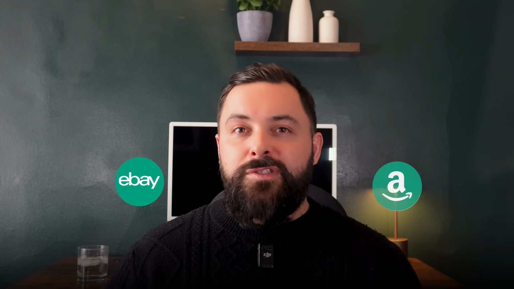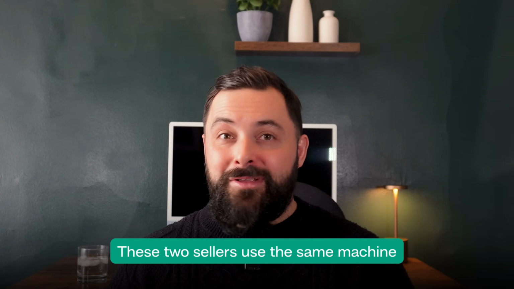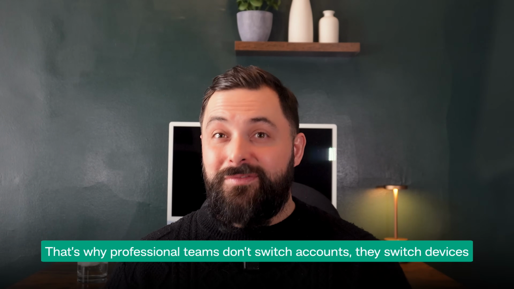eBay, Amazon, and most of the modern social media and marketplaces are all able to see way more about you and your device than you think due to device fingerprinting. So even if you have 2 accounts using different IPs, eBay can still say these 2 sellers use the same machine. And when one account gets risky, the others are also under the same risk. That's why professional teams don't switch accounts, they switch devices. I'll show you exactly how in a second.